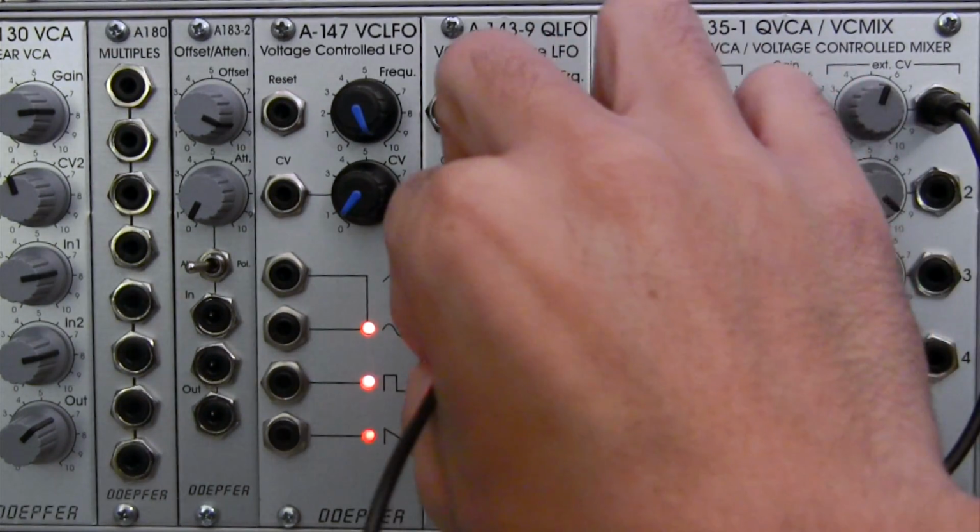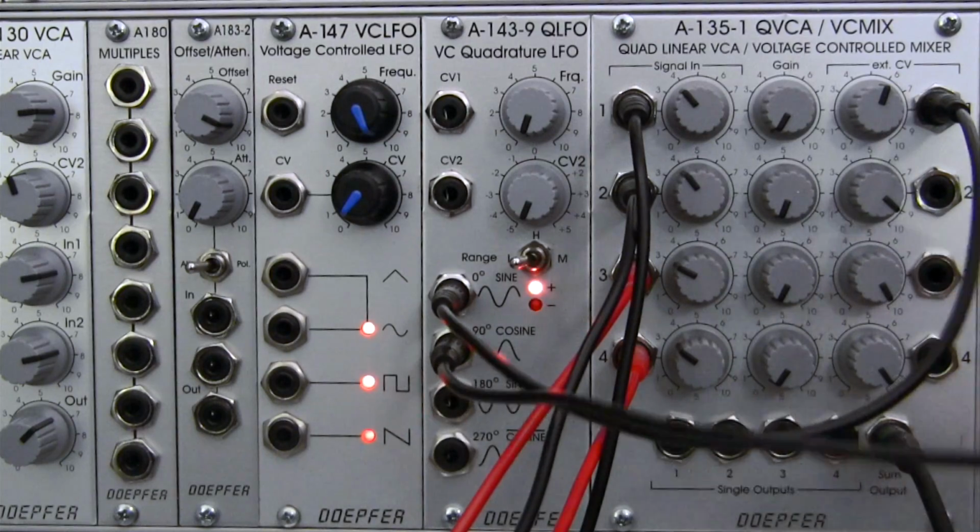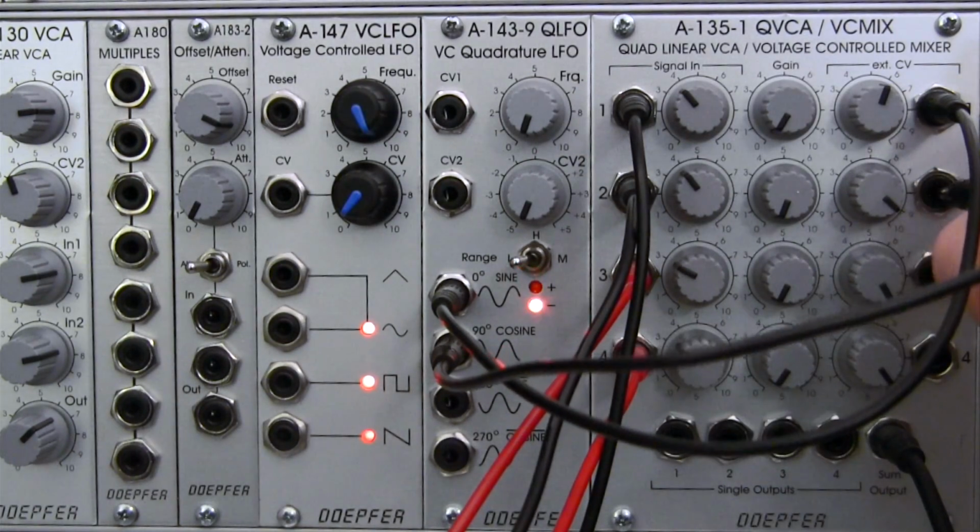Now I'm going to bring over the 90-degree cosine, and I'm going to patch it into input number 2.